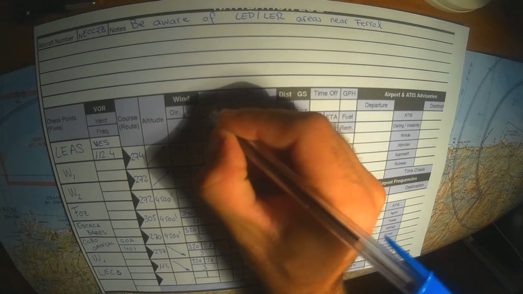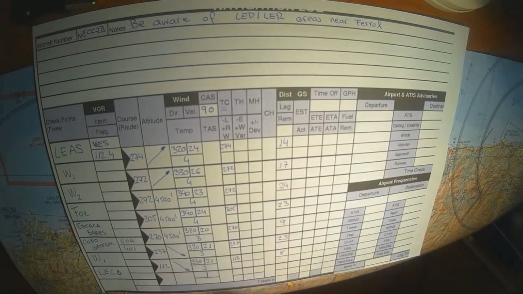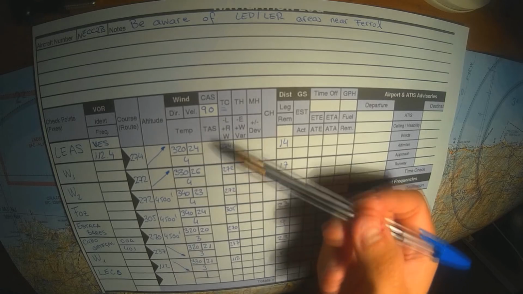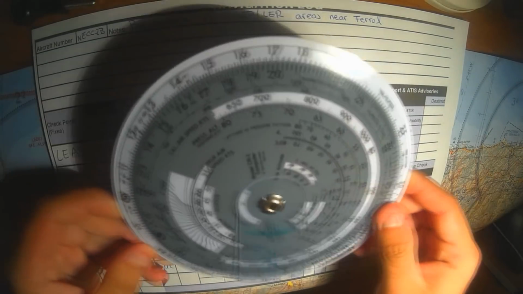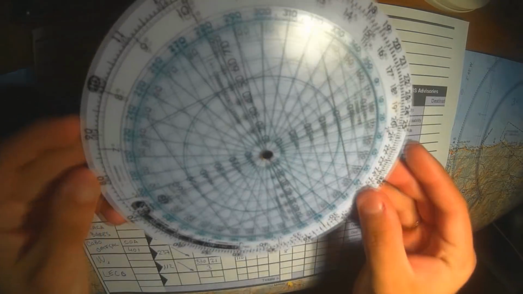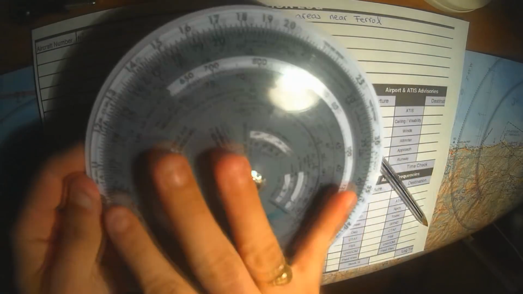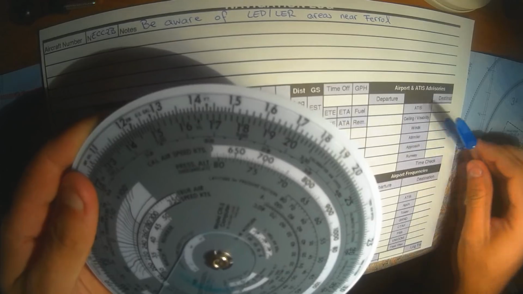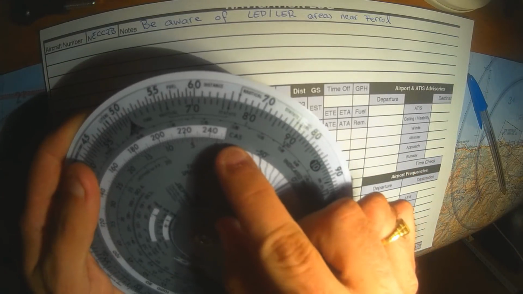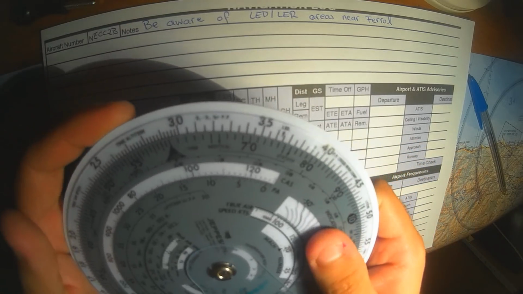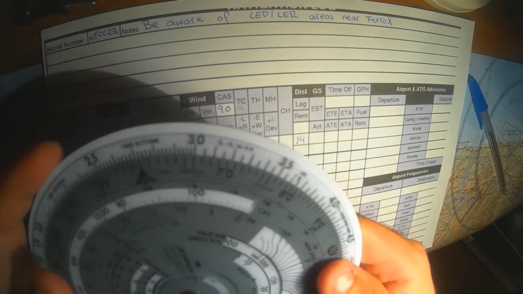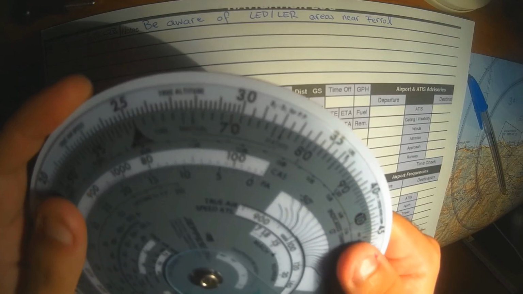The next column tells us about the calibrated airspeed and the true airspeed. The calibrated airspeed is the indicated airspeed corrected for instrument and position error. For our application in low altitudes and low airspeed, we'll take the CAS as if it were our actual indicated airspeed. The difference would be insignificant at such low speeds. For my aircraft, nothing faster than 90 knots.